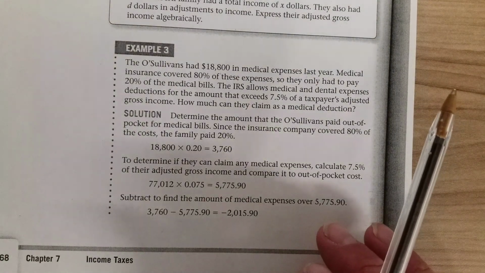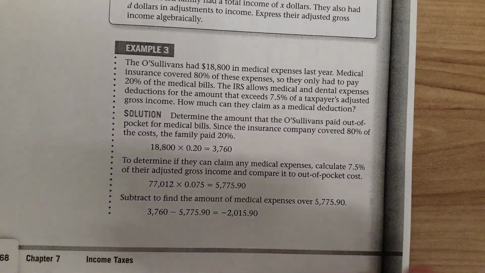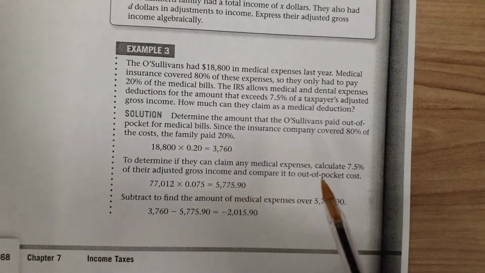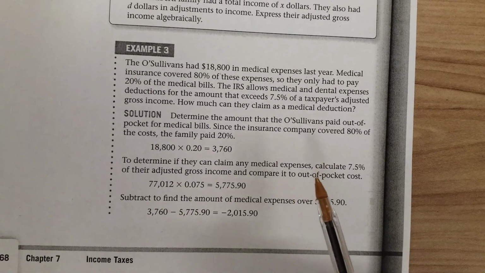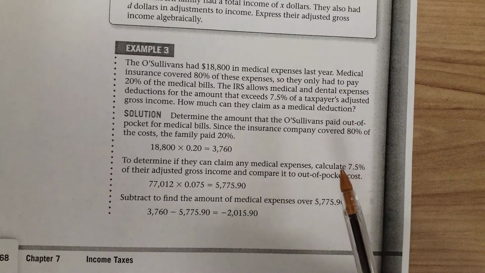Since their medical expenses do not exceed 7.5% of their adjusted gross income, the O'Sullivans are not going to be able to deduct this medical expense. If the medical expenses are less than 7.5% of their adjusted gross income, the medical deduction is zero.